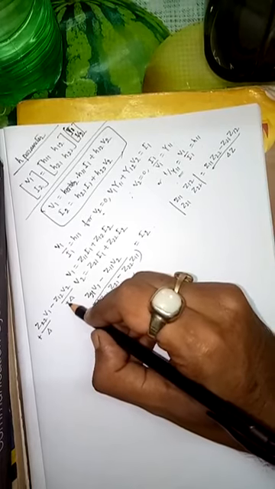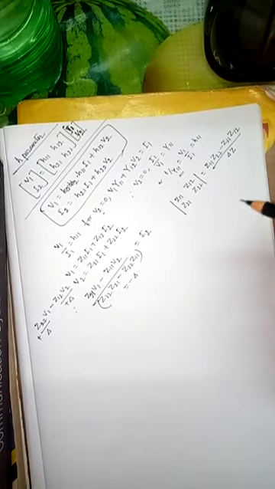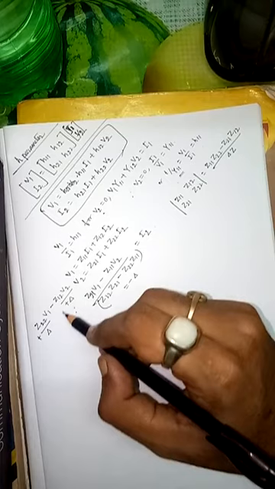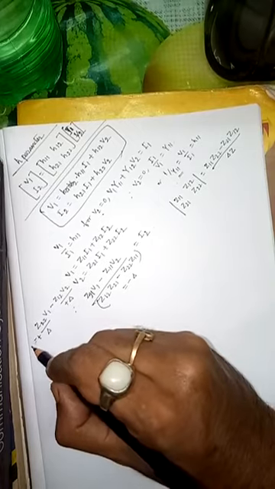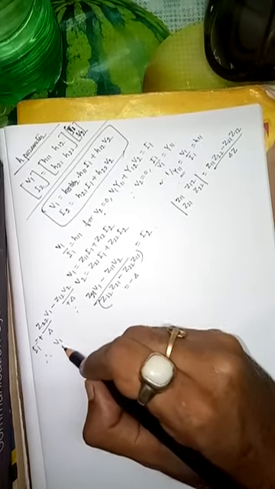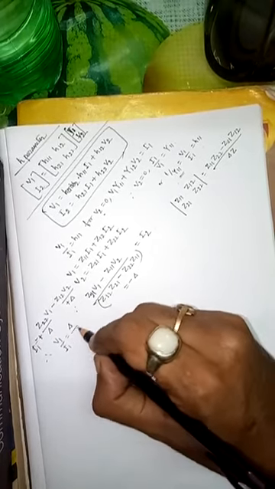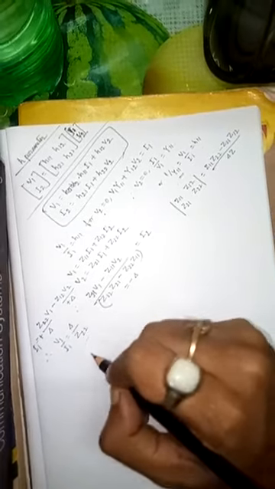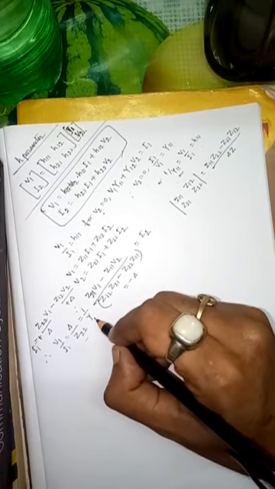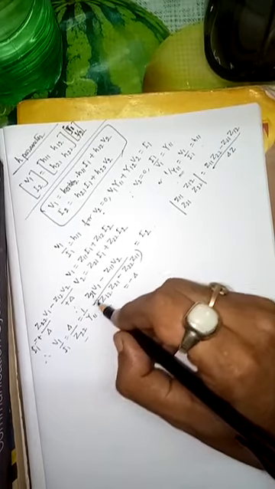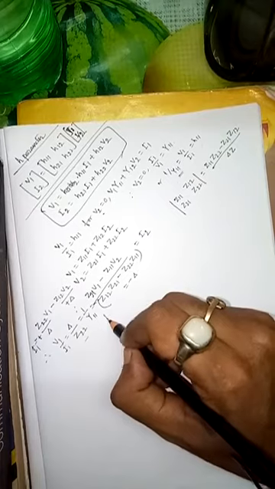So what is V1 by I1? That is just the reverse, delta by Z22, that is equals to 1 by Y11 and it is H11.